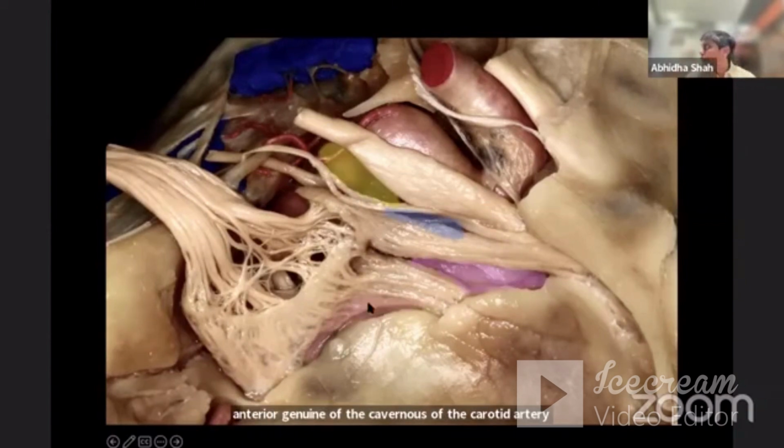Now the lateral wall of the cavernous sinus also has various triangles. So you see this one here, this is the supratrochlear triangle that runs between the oculomotor and the trochlear nerves. This one is the most noteworthy triangle of the cavernous sinus, and that is the Parkinson's triangle. It was described by Dwight Parkinson, and it is between the trochlear and the V1 nerve root, and a line joining the entry points of these two into the cavernous sinus.